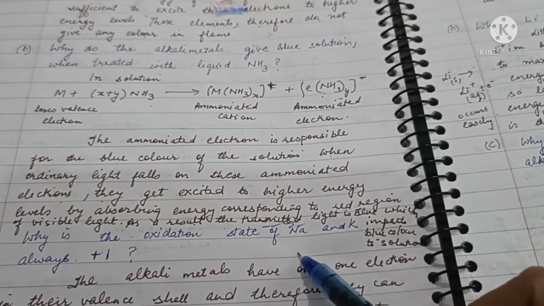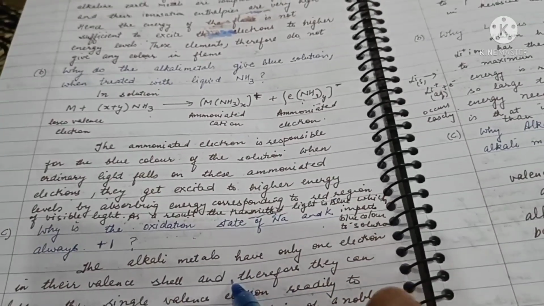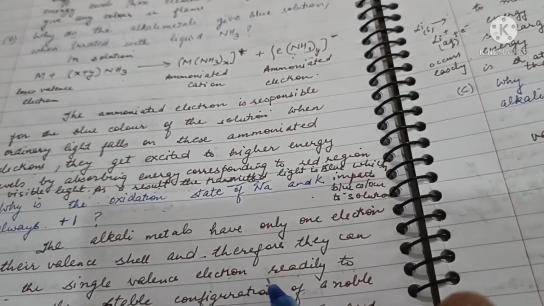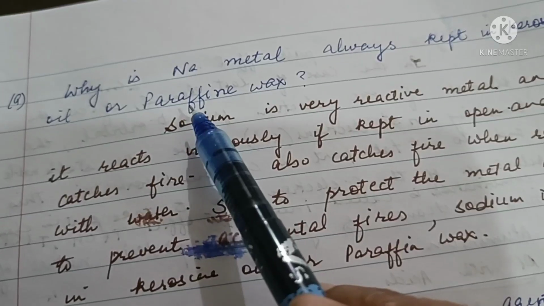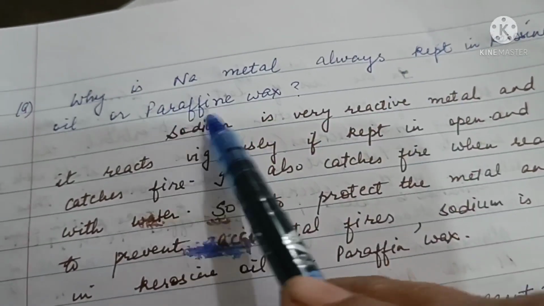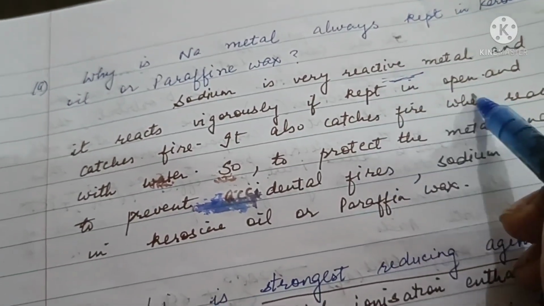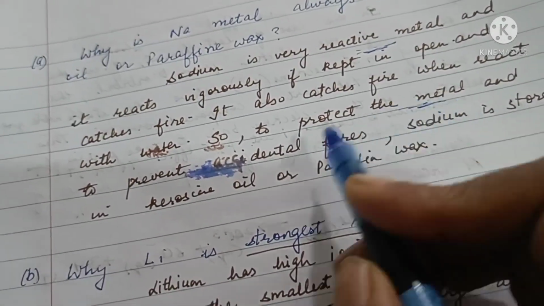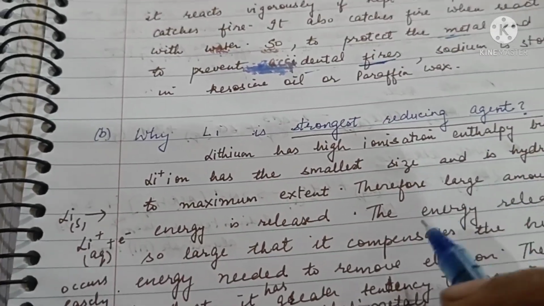Why is the oxidation state of sodium and potassium always +1? Because alkali metals have only one valence electron in their valence shell, so they can lose this single valence electron and show +1 oxidation state. Why is sodium metal kept in paraffin oil or kerosene oil or paraffin wax? It's because it's very reactive and catches fire when kept in open air or in water. So to protect the metal and to prevent accidental fires, it is stored in kerosene oil or paraffin wax.